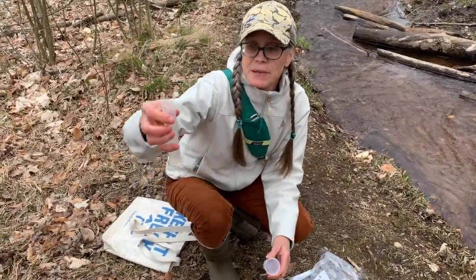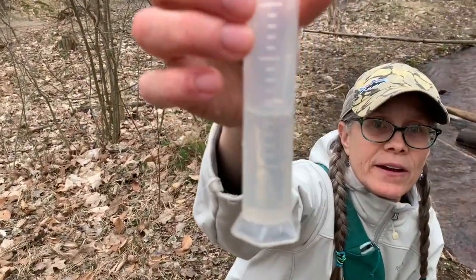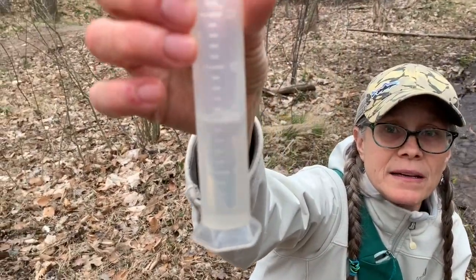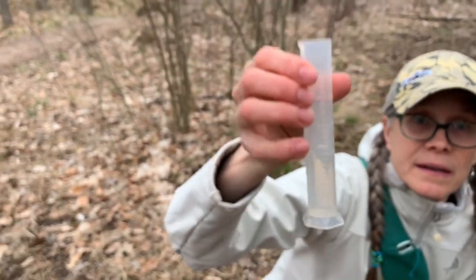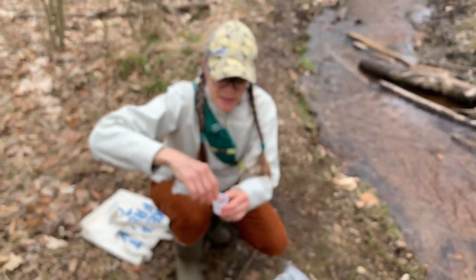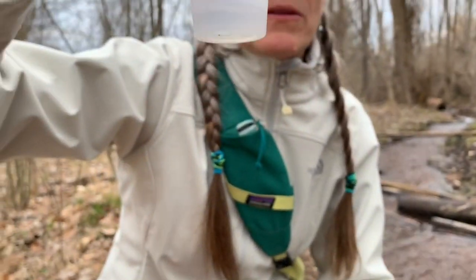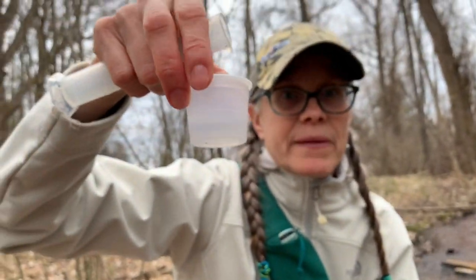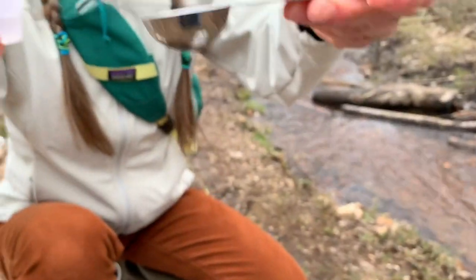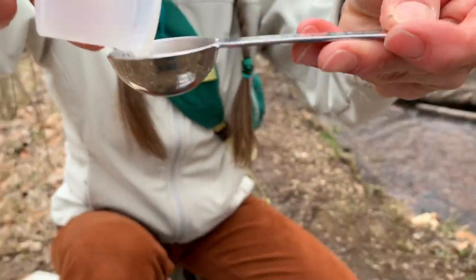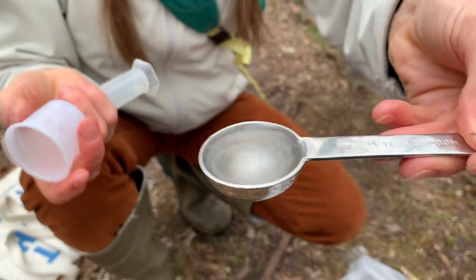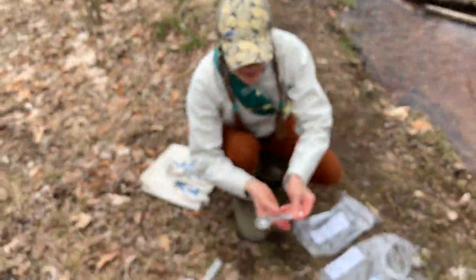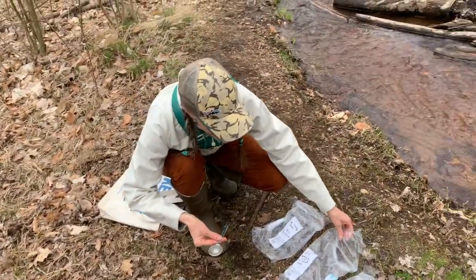So I've got 10 milliliters on there. I don't know how well you can see that. And again, I'm going to pour that into this little measuring cup here. You can see about how much water that would be in there. And then if I pour that into my tablespoon, it's just not quite a tablespoon. So you don't have to be exact in your measurements, but you want to get about that much water.